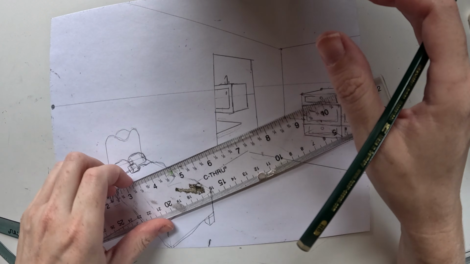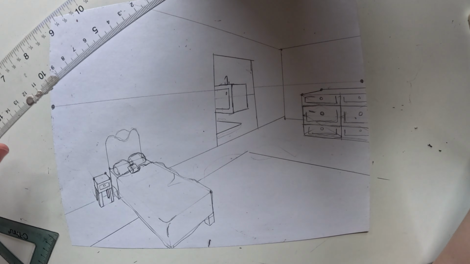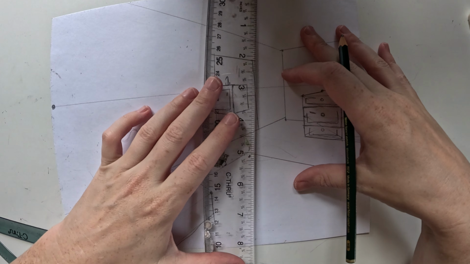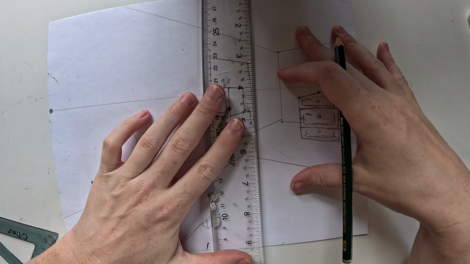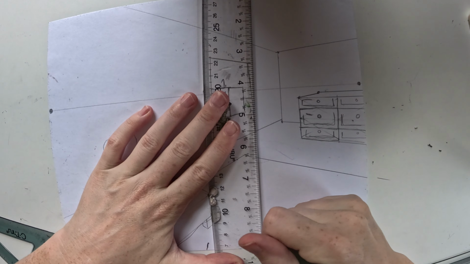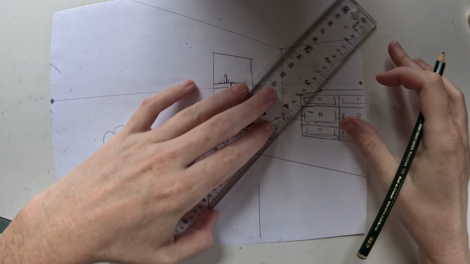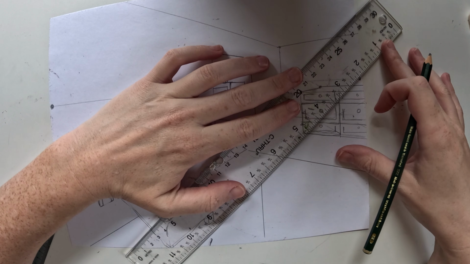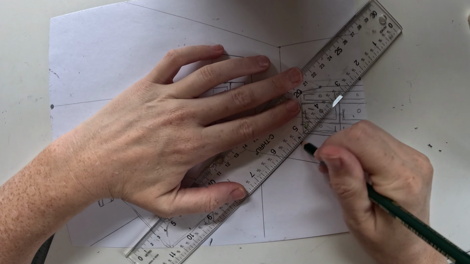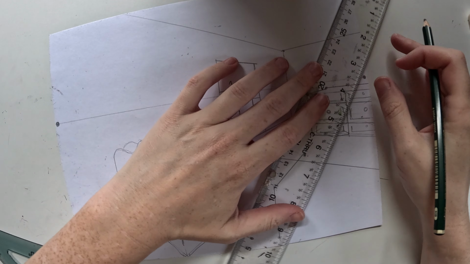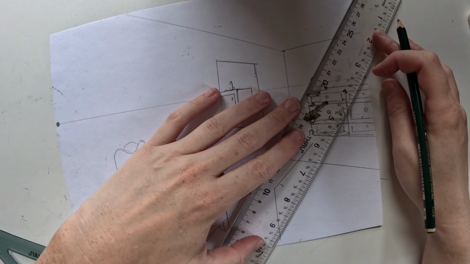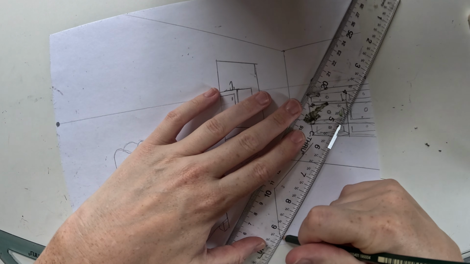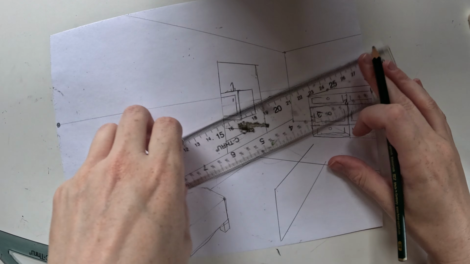Now the last thing is we're going to add a couch. So to do that, we're going to start with another cube. And we're going to use what we used with the dresser in finding a center to create the shape of it.